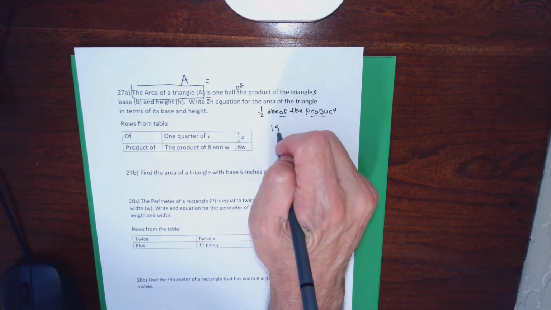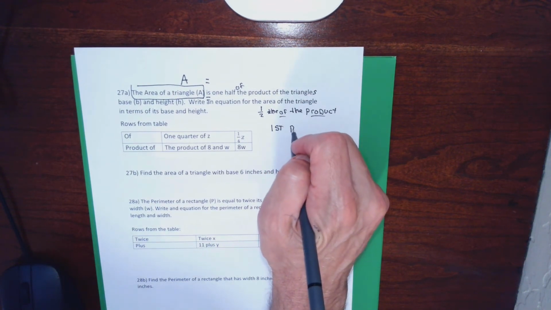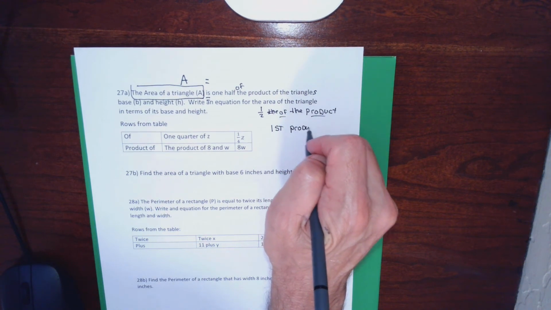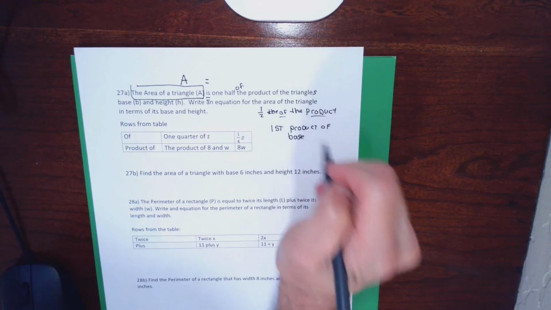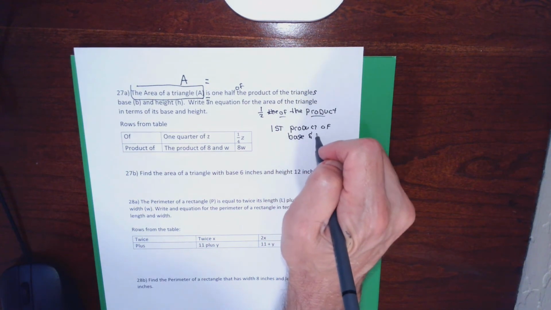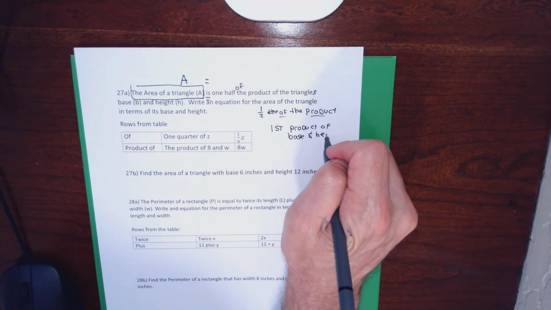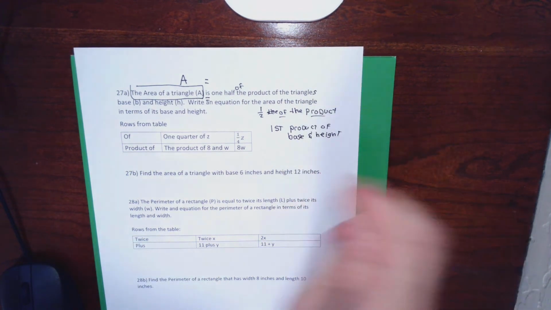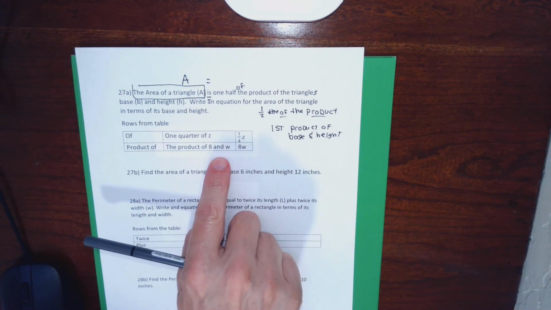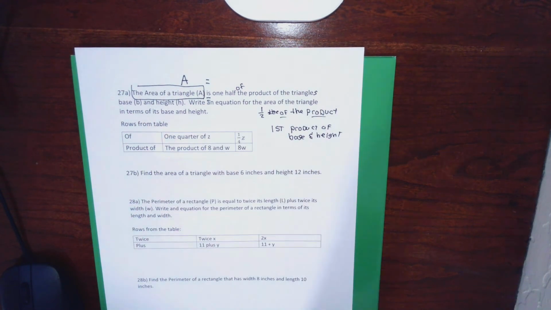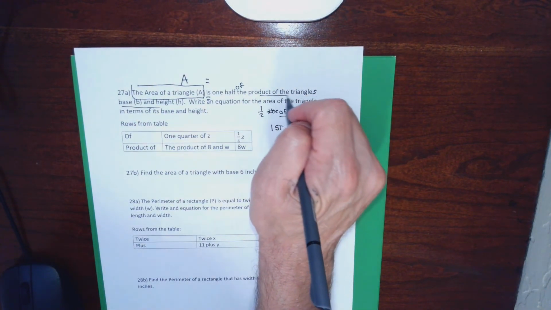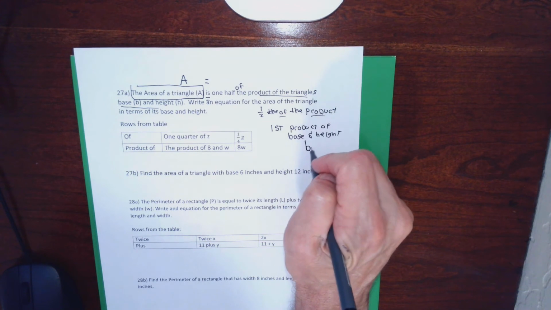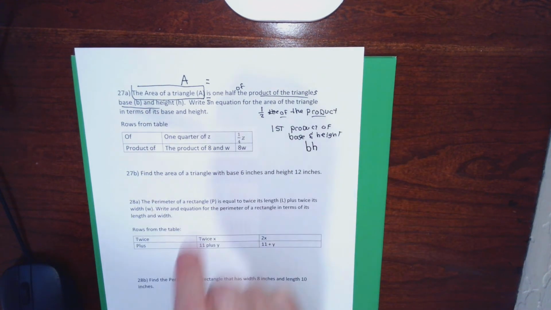So for the right hand side, I need to first find the product of the base and the height. Base being small b, height being little h. Product is just multiplication with the order not changed. So the product of the triangle's base and height is just b times h. And now I'm going to do half of this product.